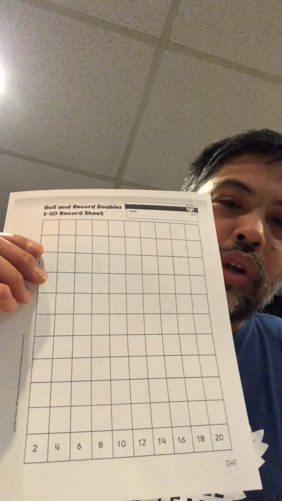Okay? So what you're going to need is two crayons or two markers or two colored pencils. So you use two different colors, right? One color is for you, one color is for your opponent. The other thing you're going to need is a dot die, okay?